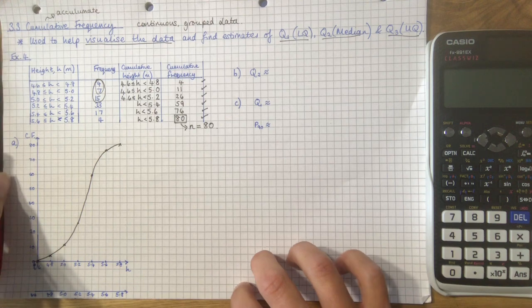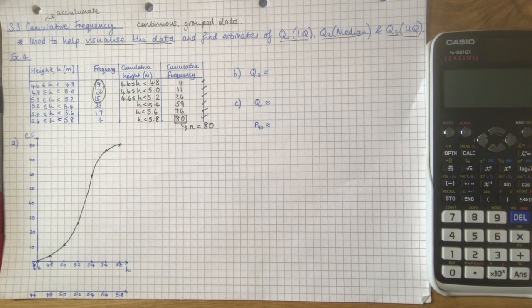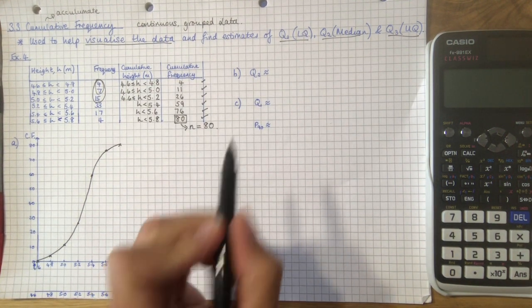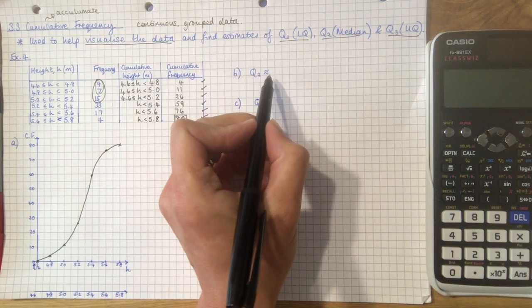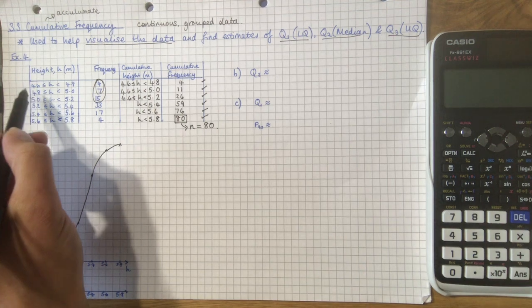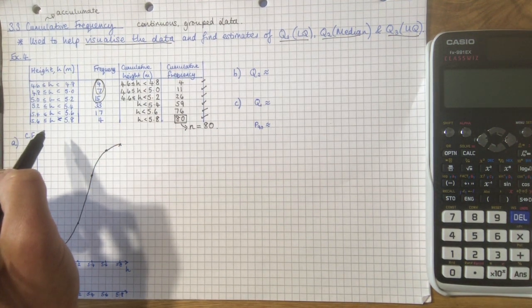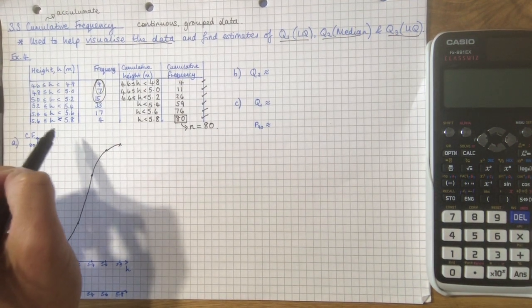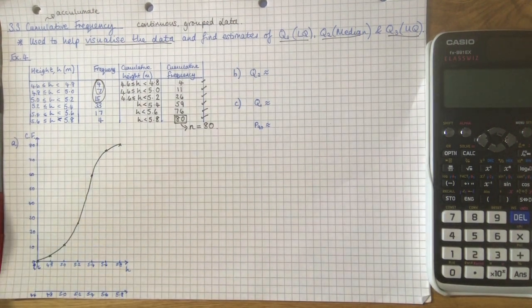Not bad. So there's our cumulative frequency curve. Now, in part B, we are asked to estimate the median height of the giraffes from this curve. The reason it's an estimate, as we've seen already, is because this is grouped data and we don't know the exact values of these measurements that were taken. So it's always going to be an estimate.